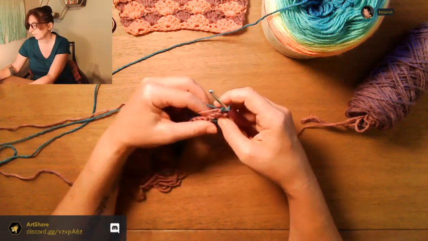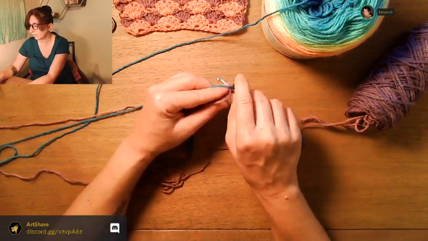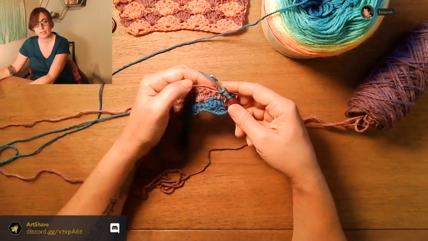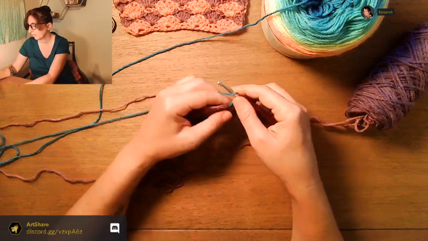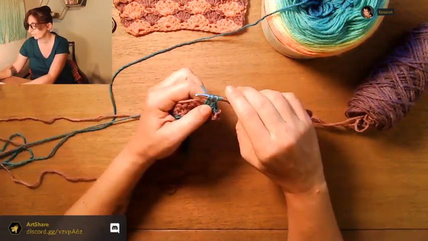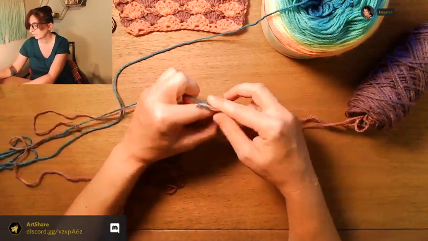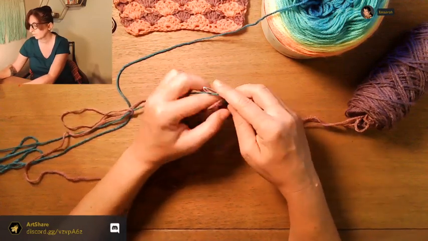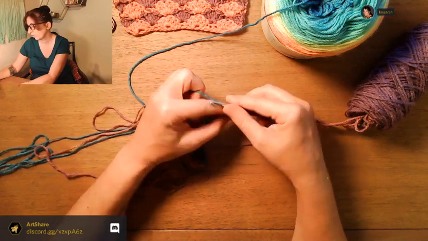All right, now we're going to do another double crochet in our single crochet anchor. And we're making sure that our purple yarn stays underneath the blue. That it stays in between like that. So we're doing 5. One more.